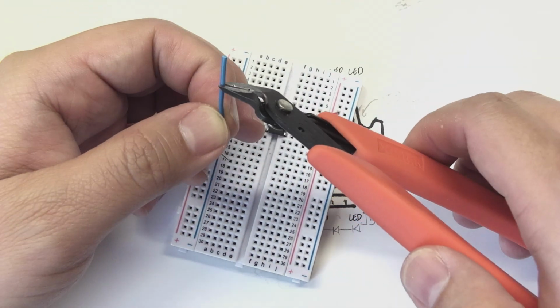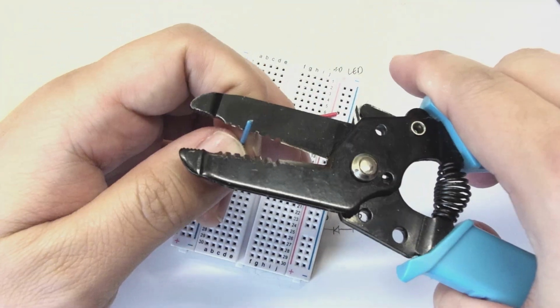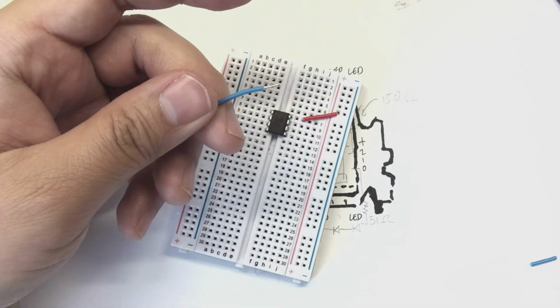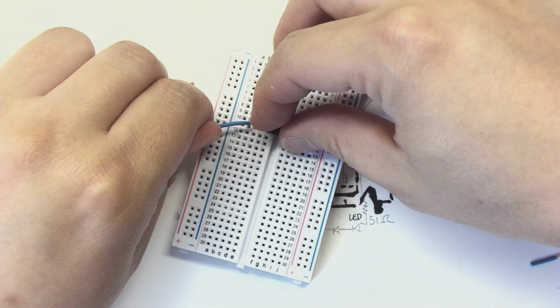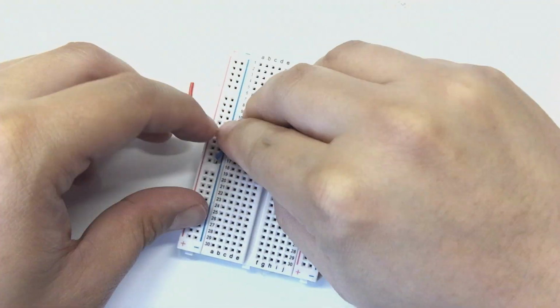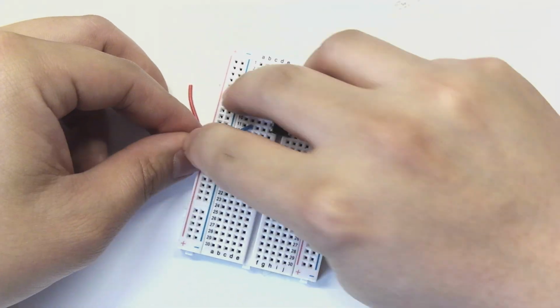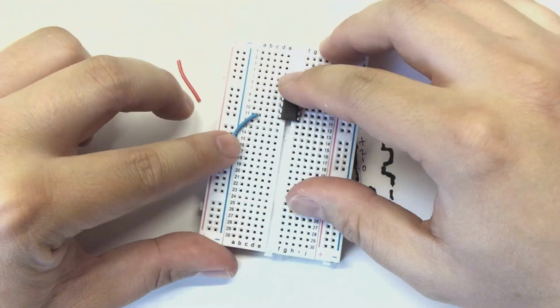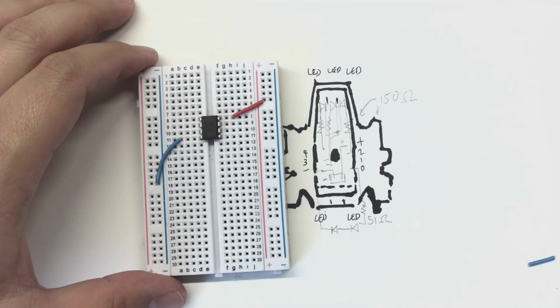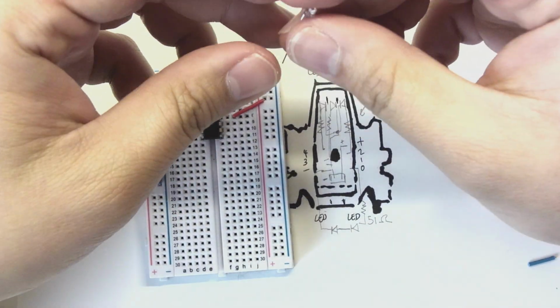I'm using some jumper wire to create the connections between the positive and negative rails directly to the positive and negative pins on board the AT-Tiny 85 chip. You may also notice that partition down the center of the breadboard. That means the rows on the left are not electrically connected to the rows on the right. In fact, it's designed to accommodate integrated circuits, much like the AT-Tiny 85.